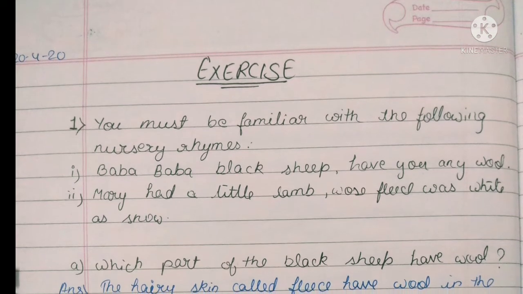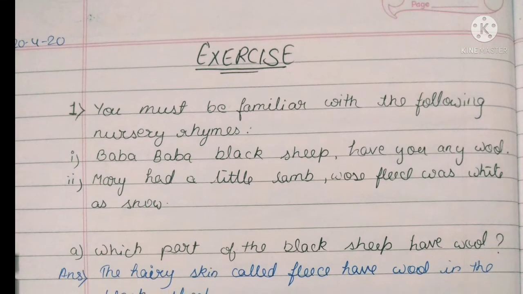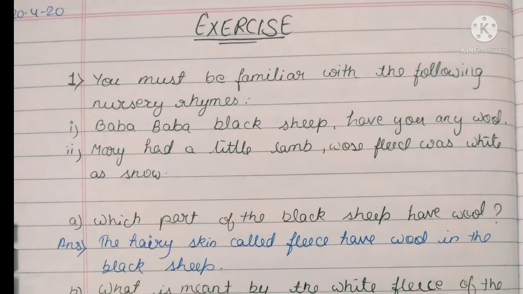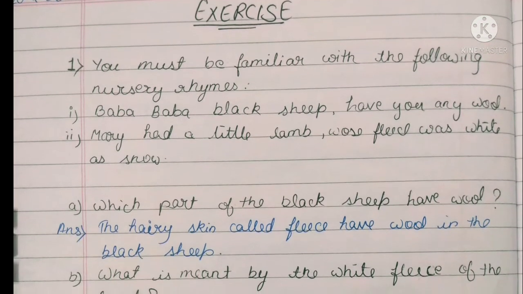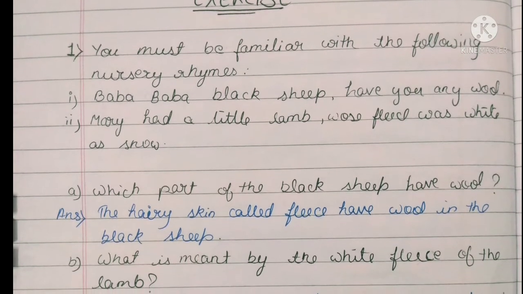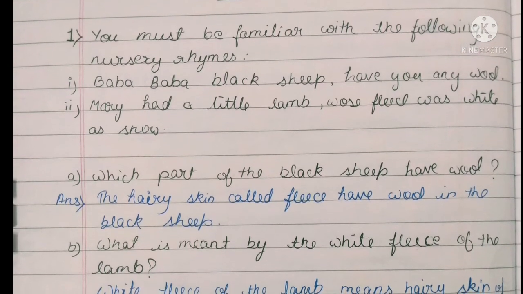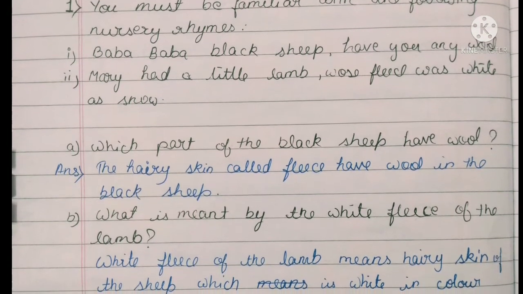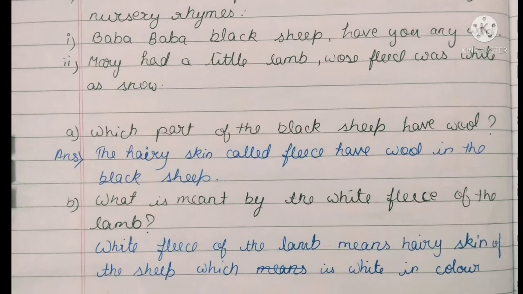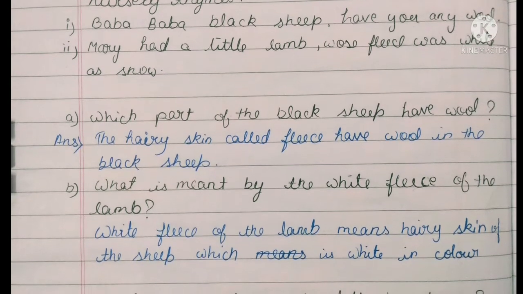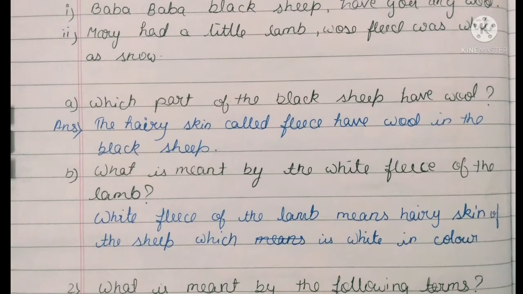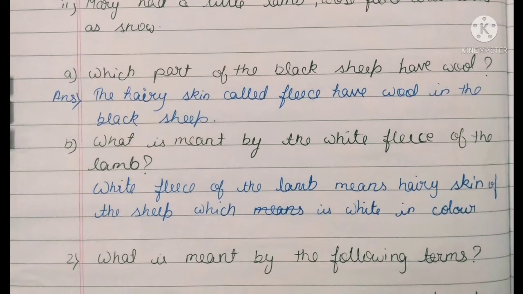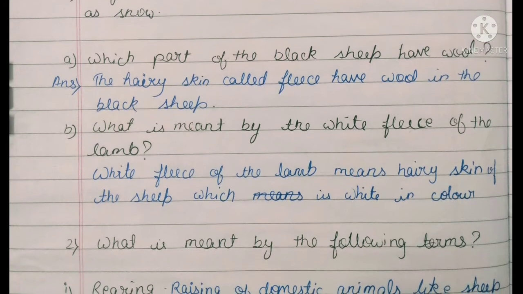Exercise. You must be familiar with the following nursery rhymes. 1. Baa baa black sheep, have you any wool? 2. Mary had a little lamb whose fleece was white as snow. A. Which part of the black sheep has wool? Answer. Hairy skin called fleece has wool in the black sheep. B. What is meant by the white fleece of the lamb? White fleece of the lamb means hairy skin of sheep which is white in color.